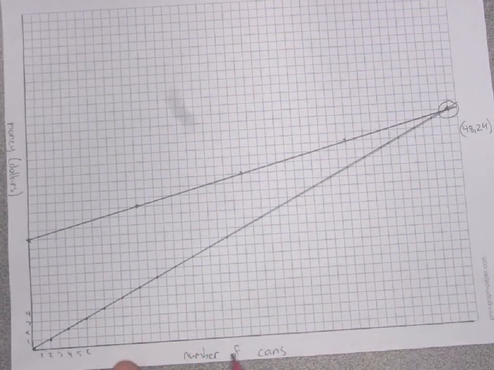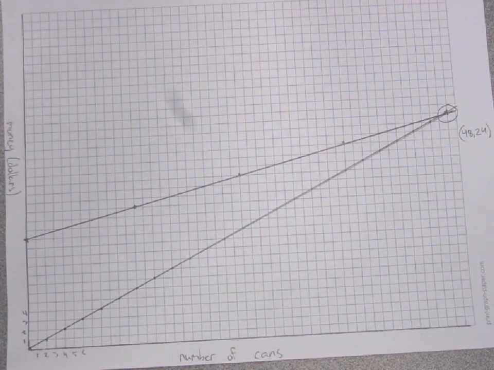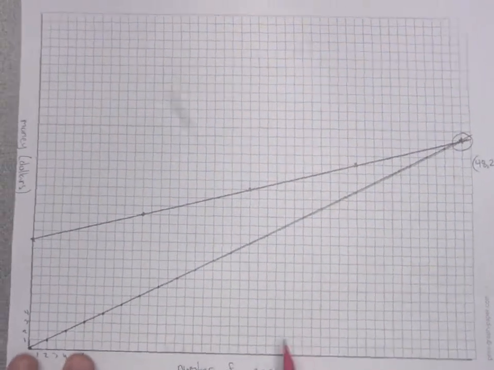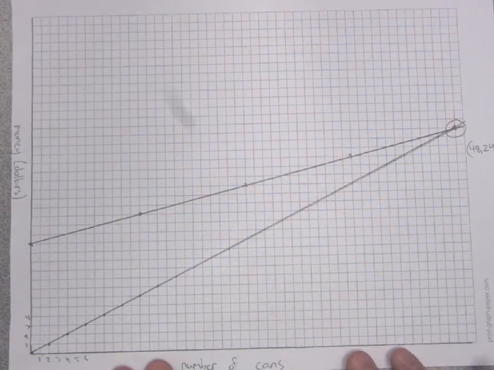If you scale this differently, like if this doesn't go by ones and this doesn't go by ones, then your rise and your run gets thrown off. So if you went by 5s here and 2s here, you wouldn't be able to use rise over run the same way, which is why I had you do it this way.